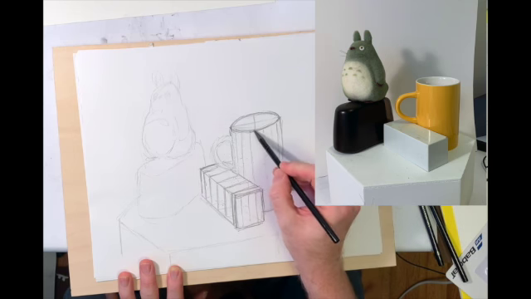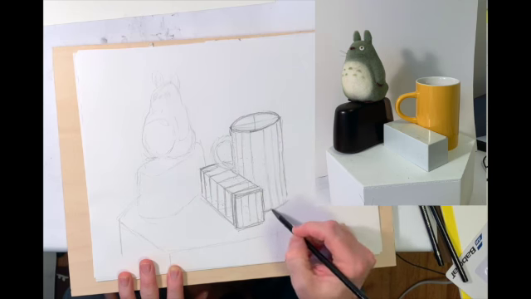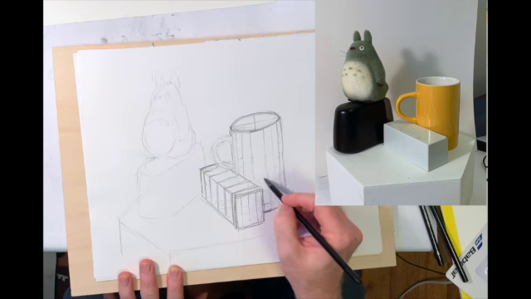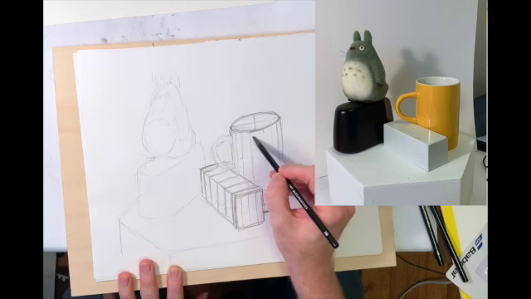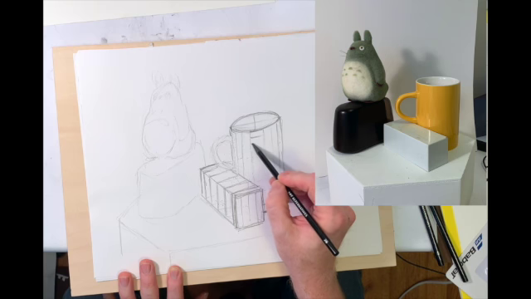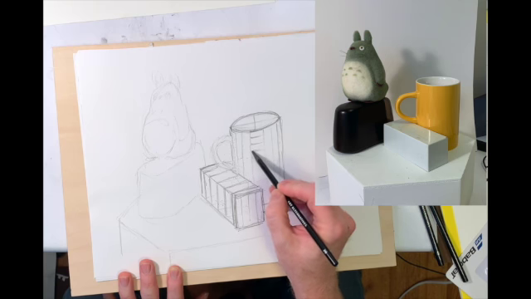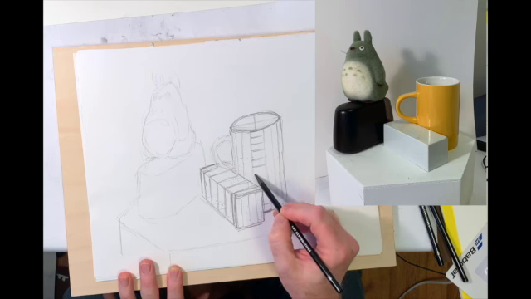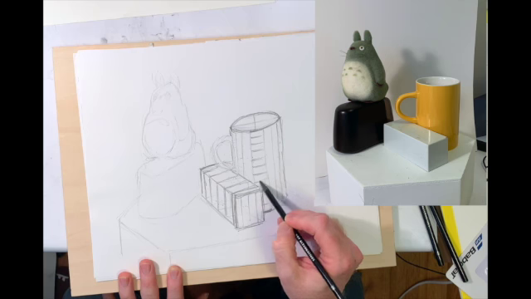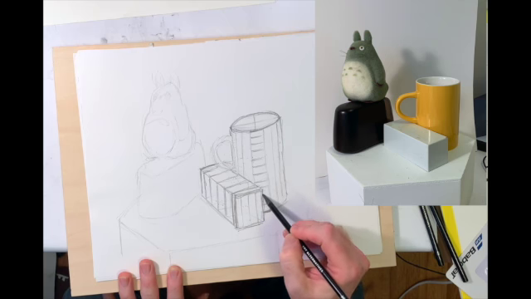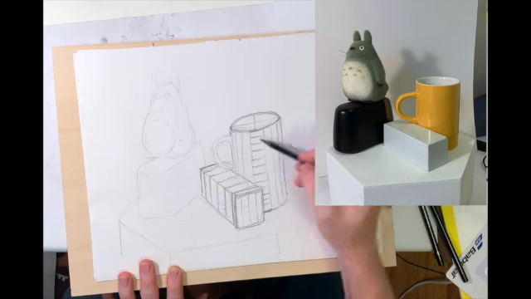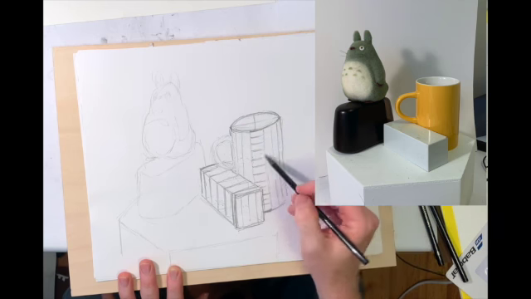So now I have this curve, and we can't see all of it, but this curve here helps with drawing the lines just within this first, more frontal plane. So this is called planar analysis, by the way. So I analyzed where the planes are and I drew them out.